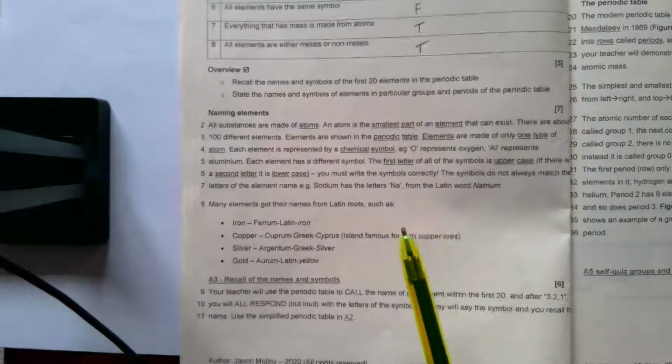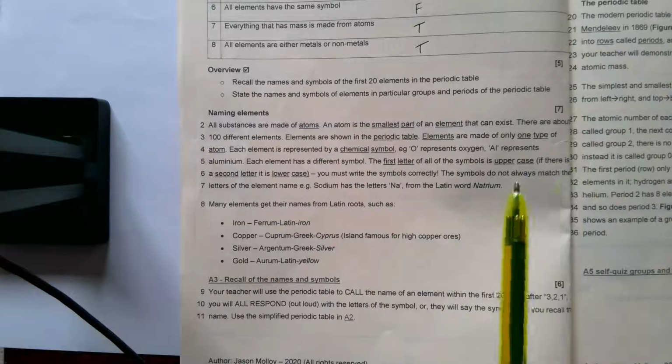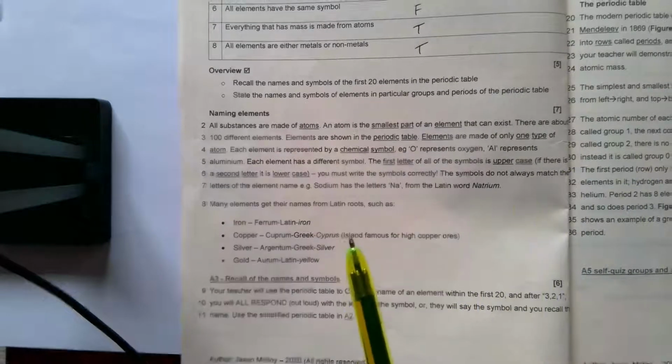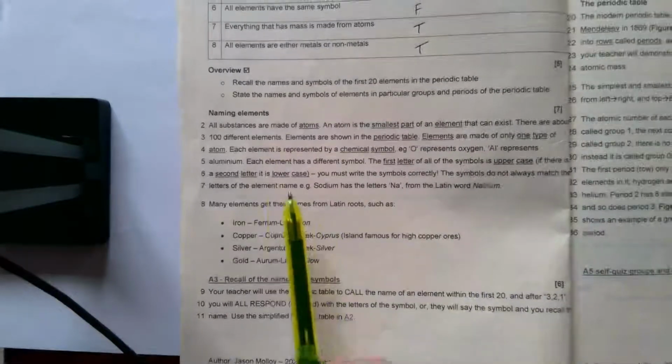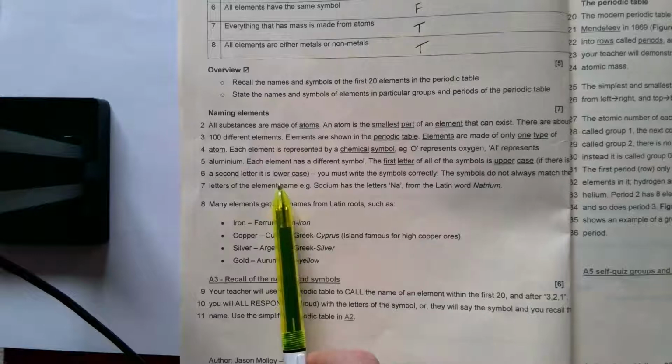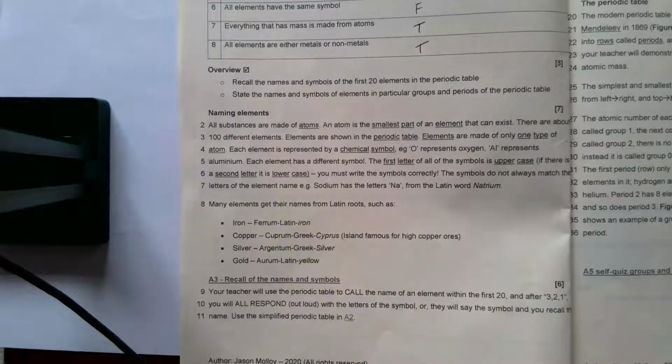Sometimes we need to use a second letter, for example, if the letter has already been used. So helium, we couldn't use capital H because capital H is hydrogen. So for helium, we have He. The second letter is always lowercase. So capital H, lowercase e.